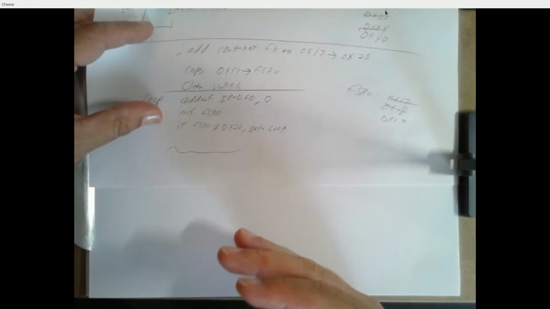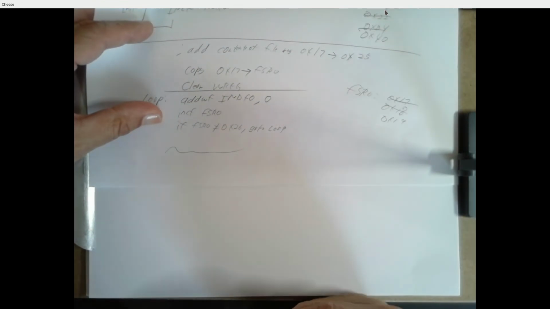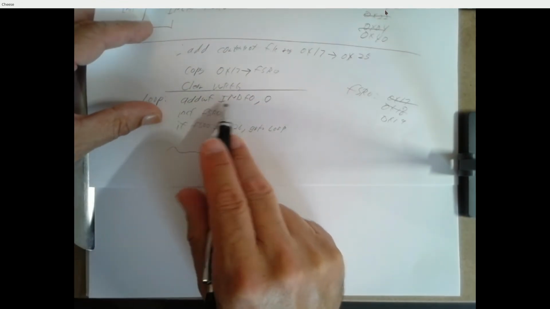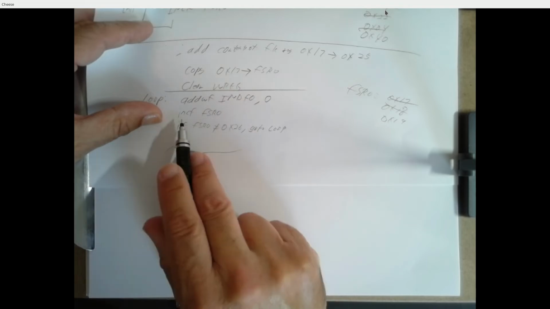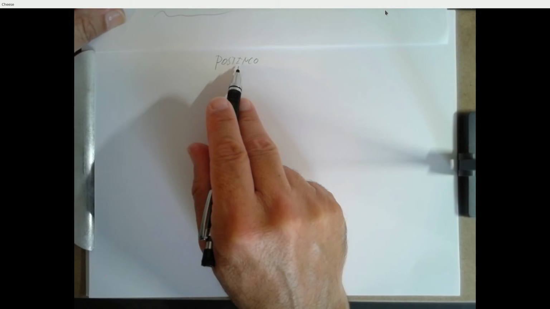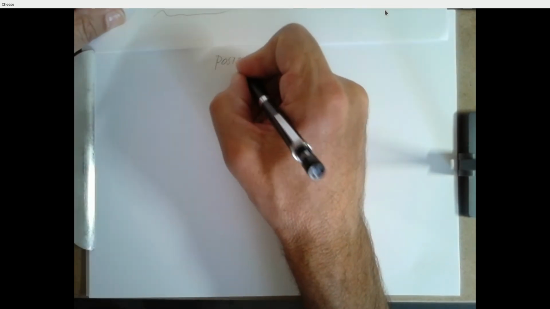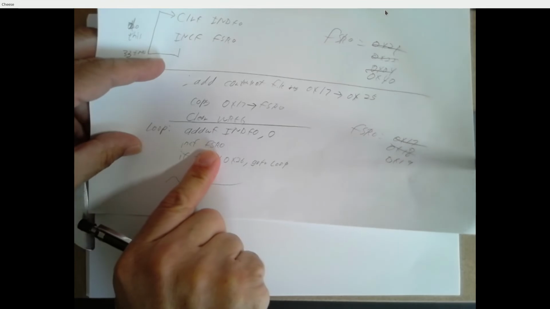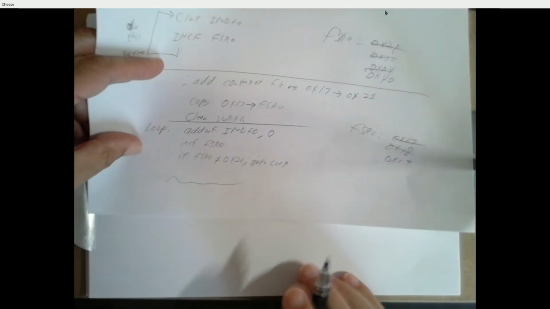It's a very common thing when we're marching through memory and we want to do something with successive locations. So instead of doing something with INDF0 and then saying increment file select register 0, if we simply access POSTINC0, it does both of those things for us. It uses the value currently pointed to by FSR0, and then it goes ahead and increments.